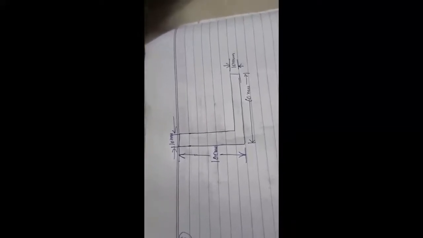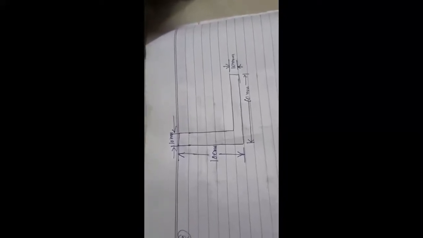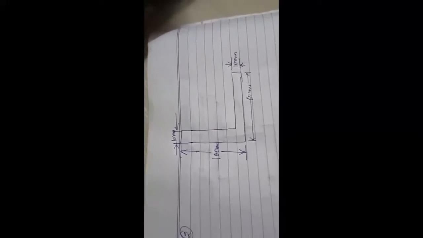So first of all, we have to see whether this figure is symmetric about a line along x-axis or y-axis or not. So we can see that this figure is not symmetric about any line along x-axis or y-axis. So in this figure, we have to decide the reference lines.